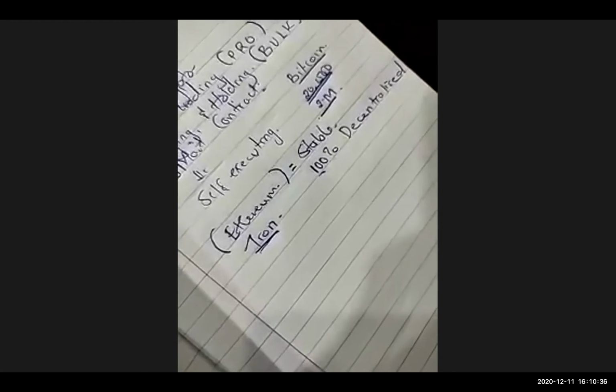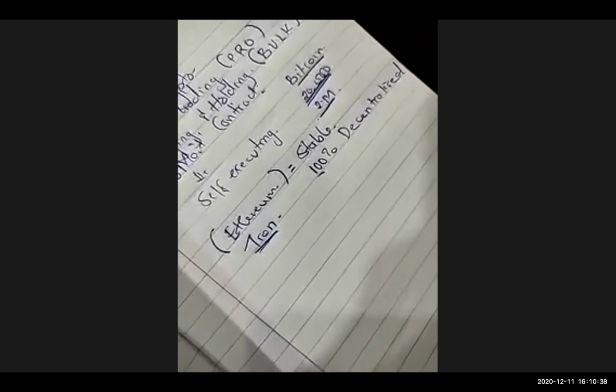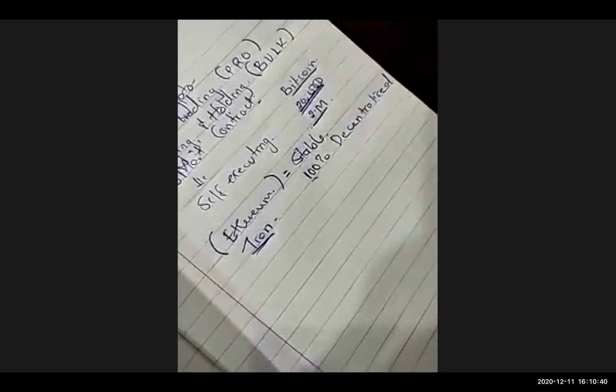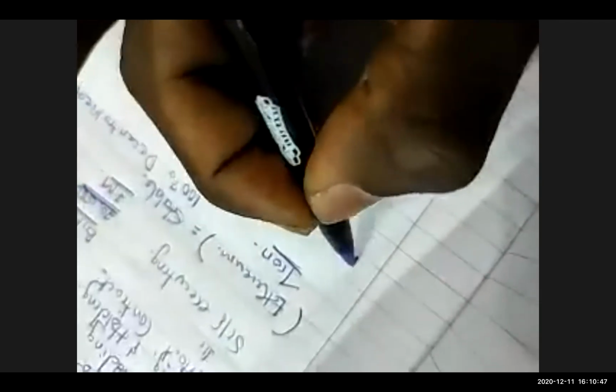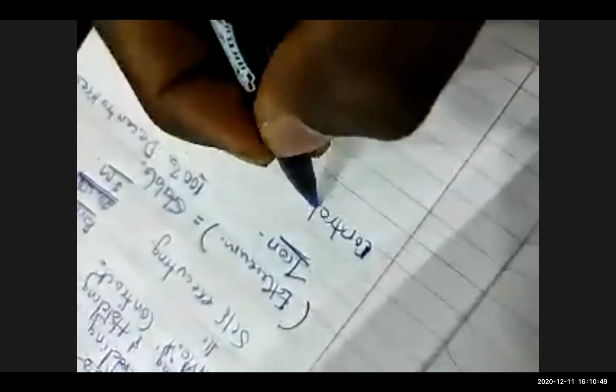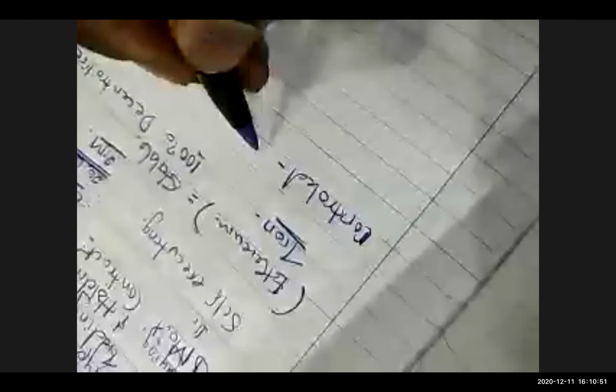All right. So with Tron, we don't work with Tron. So we are going to talk about Ethereum. Now with Ethereum, I need you to understand that Ethereum is not controlled. It's not controlled, not even by the founders. Not even the founders control Ethereum.